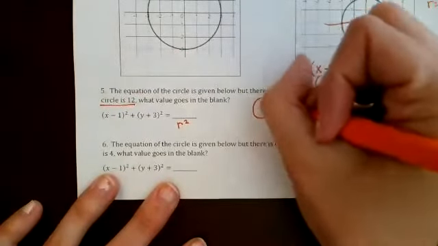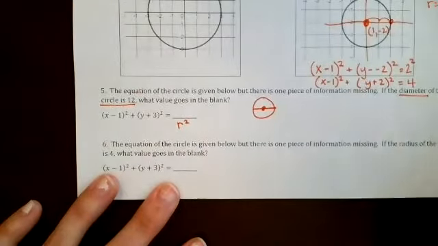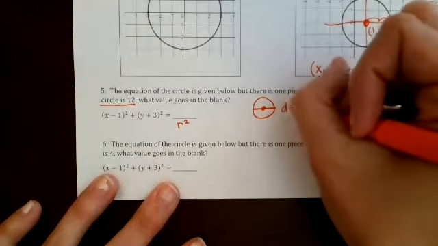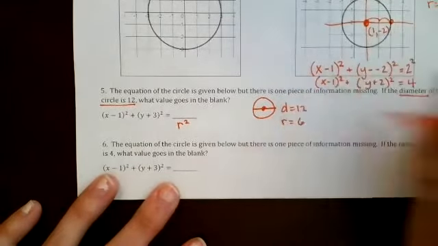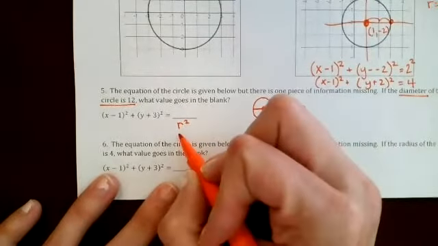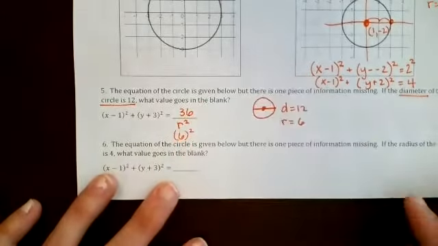Remember that diameter means all the way across the circle through the center point. So if we know that all the way across the circle is equal to 12, the radius is going to be half of that, which is 6. So in our blank, we're going to have to do 6 squared. We're going to have 36 for our blank.